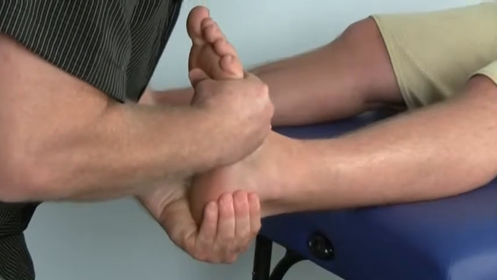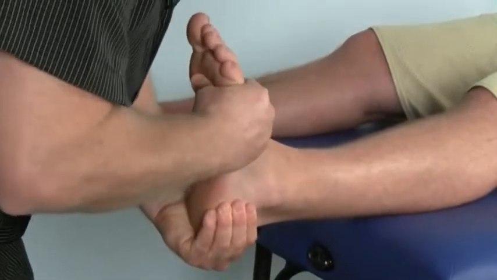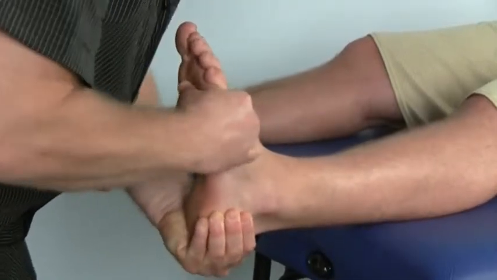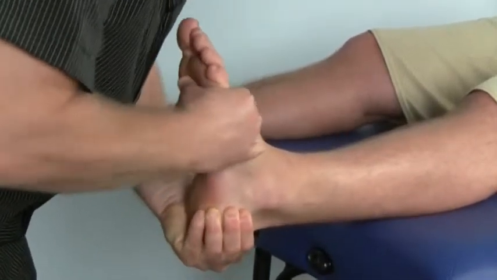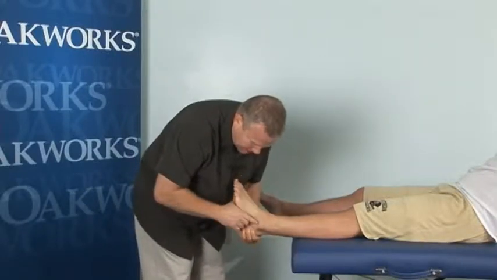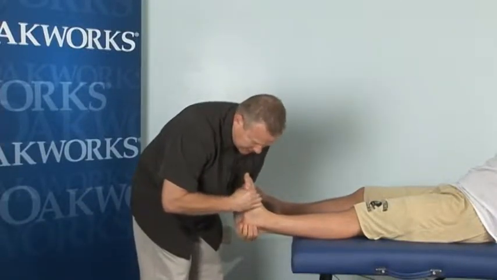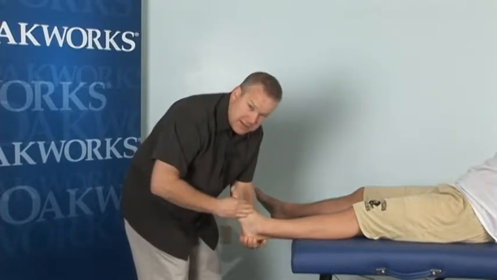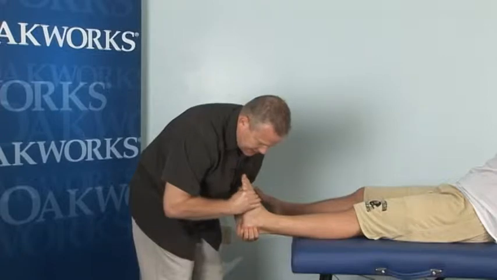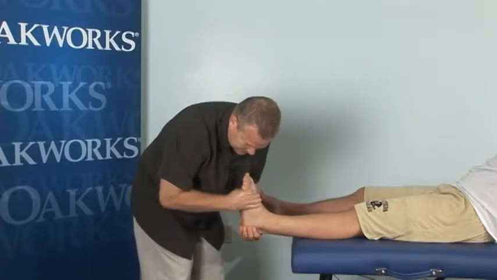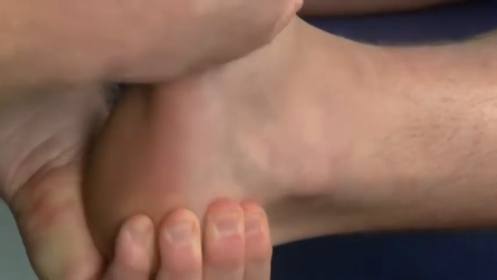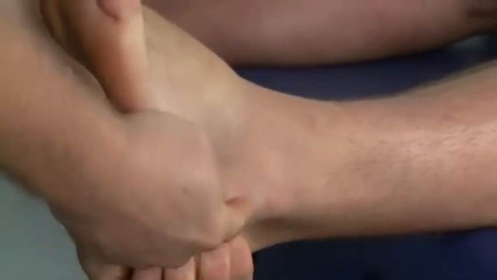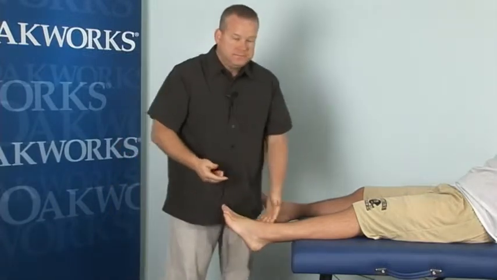So I've got my hand around his heel and around his midfoot, and then all I'm going to do is tilt it in. And what we're looking for, and you can actually see the tissue tighten over that calcaneofibular ligament. If I had his foot down here and did it, I wouldn't necessarily be testing that specific ligament. So we want to make sure that he's at 90 degrees, and I tilt his heel and his foot, and we're looking for instability in this calcaneofibular ligament or pain.